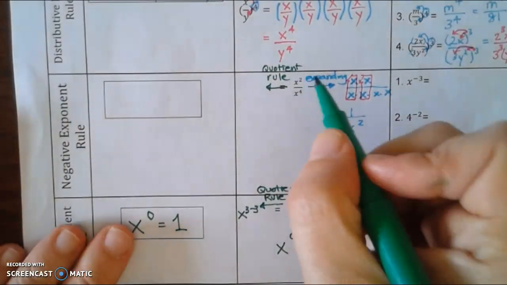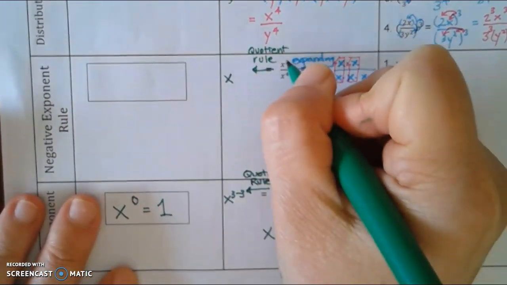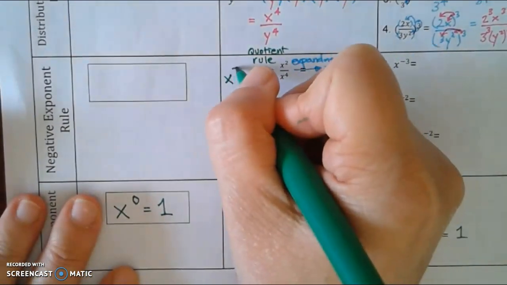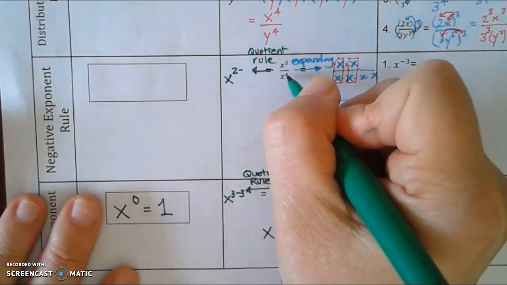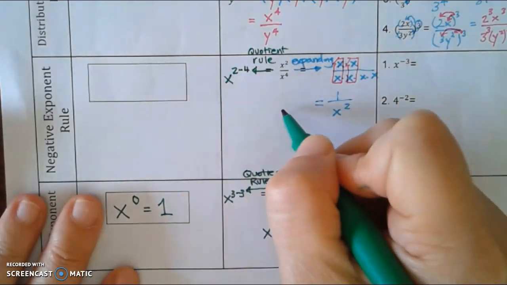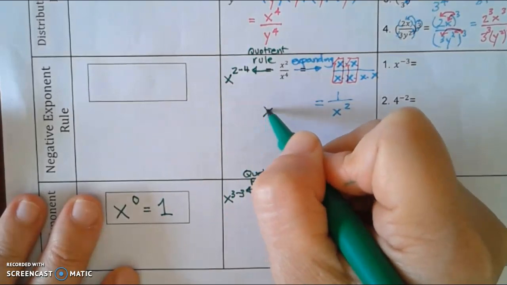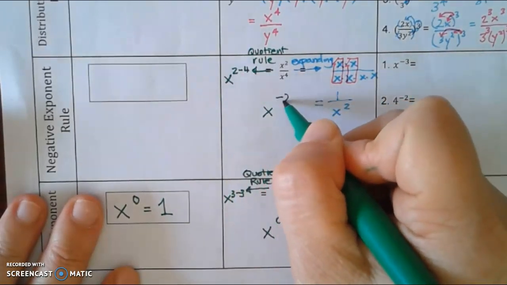So this just simplifies to x to the power of, what is the numerator exponent? That's 2. And then from that we need to subtract, what's the denominator's exponent? That's 4. Okay, now we simplify that: x to the power of 2 minus 4 is -2.